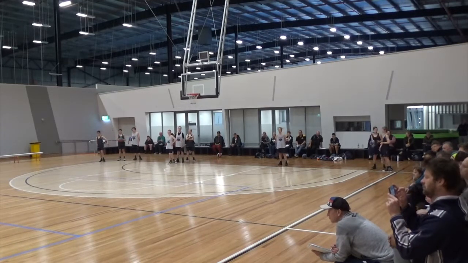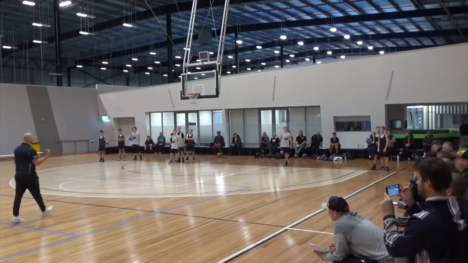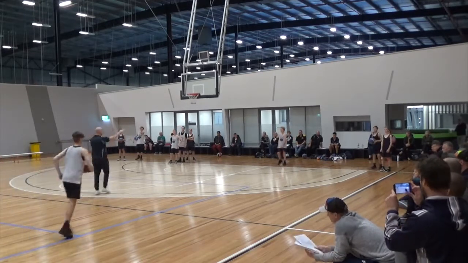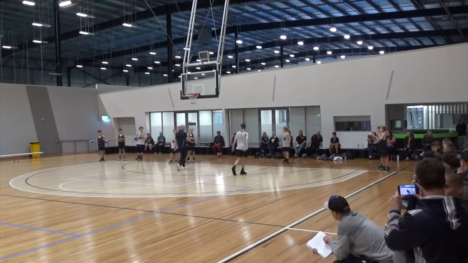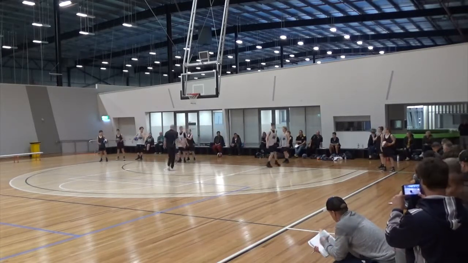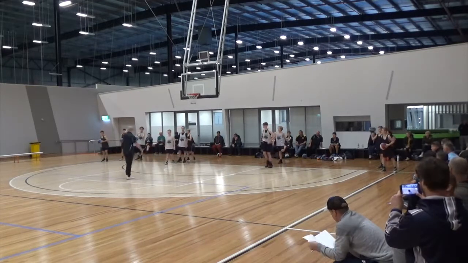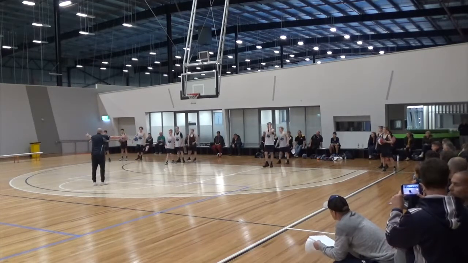Does that make sense? Okay, now we'll just do it to halfway, and then turn and come back when everyone gets to the halfway line. Who doesn't have a partner here? I don't have a partner. Ready? You boys okay with what we're doing? Next group go when they hit the free throw line extended. Okay, go.